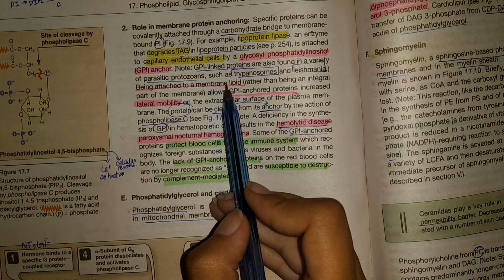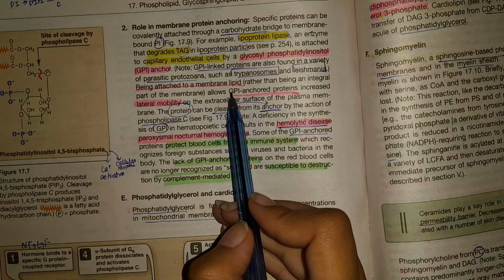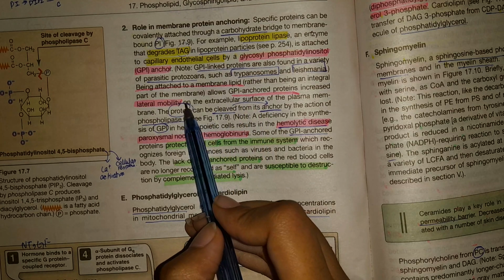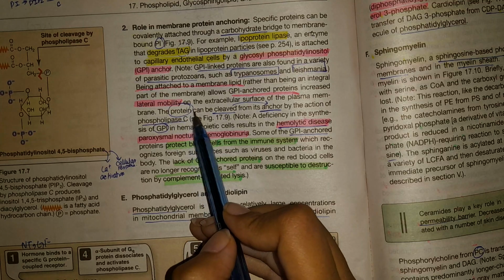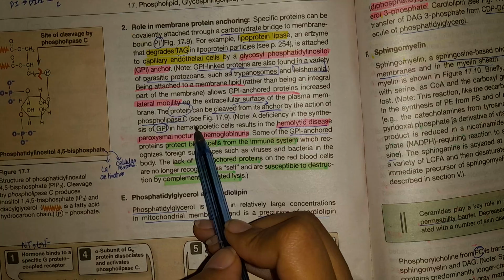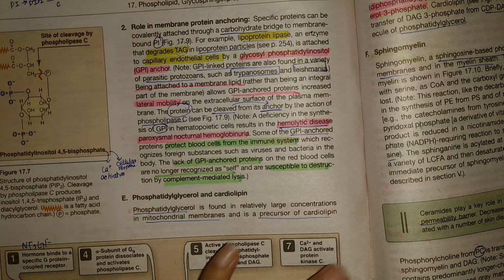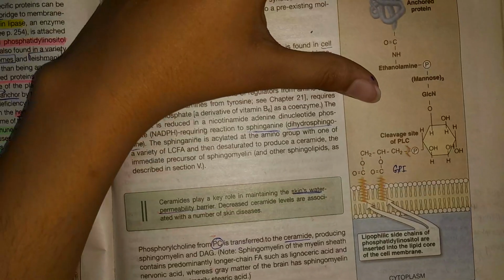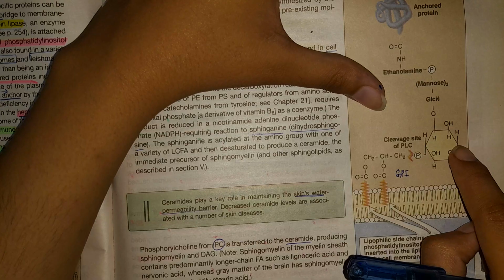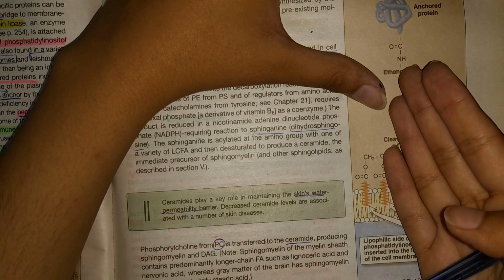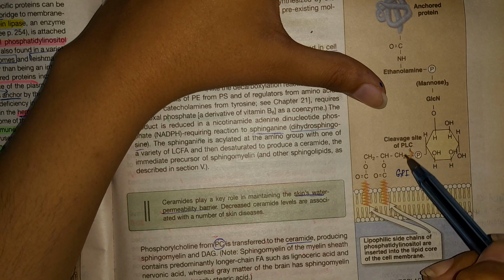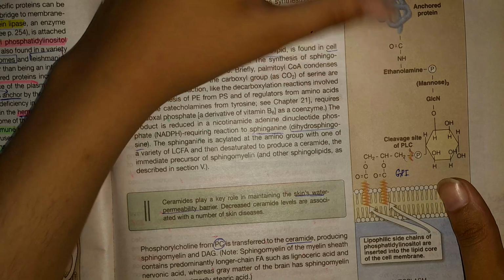Being attached to a membrane lipid, what happens? It allows the GPI anchor proteins to have increased lateral mobility, and these proteins can be cleaved from the anchor by the action of phospholipase C. So this is the anchor and this is the protein, and the protein can be removed from its anchor by phospholipase C. This is the cleavage site, and this cleavage is brought about by phospholipase C.